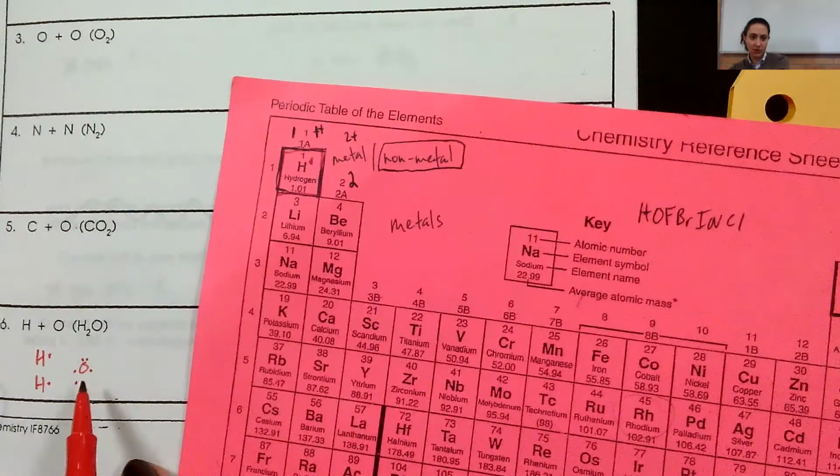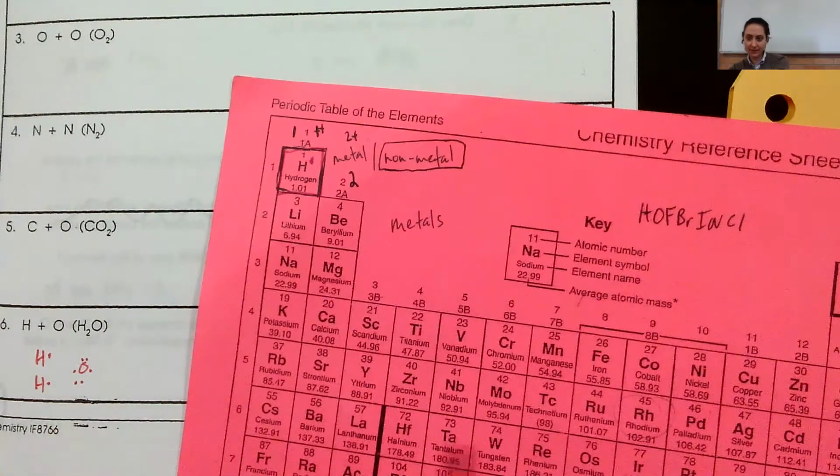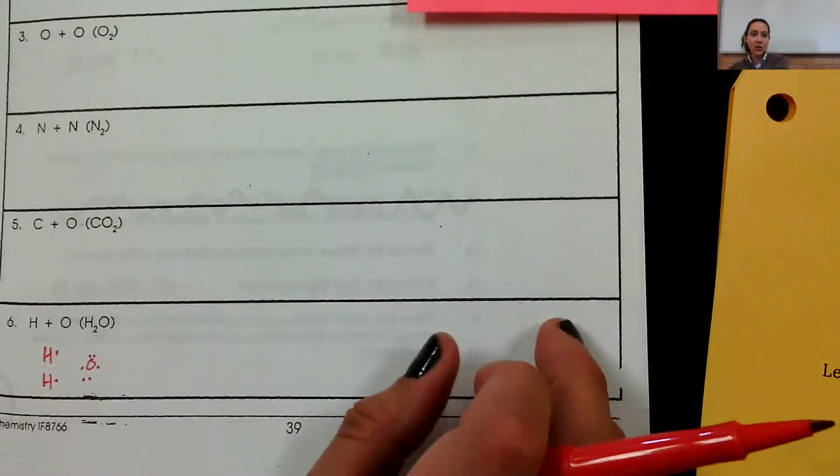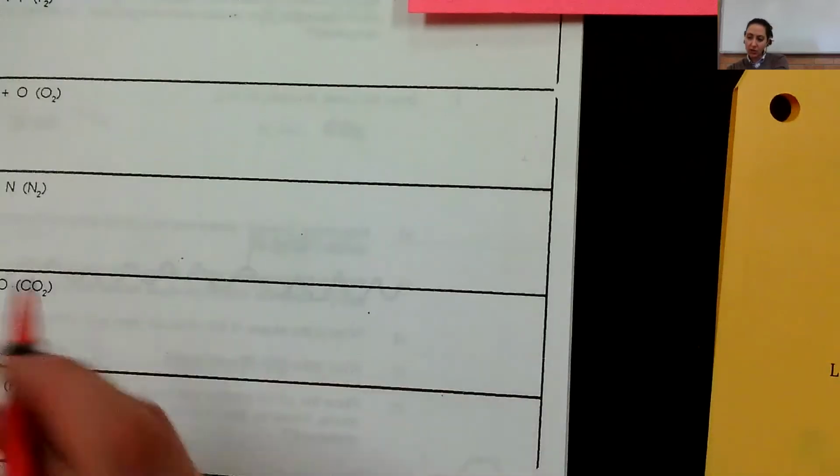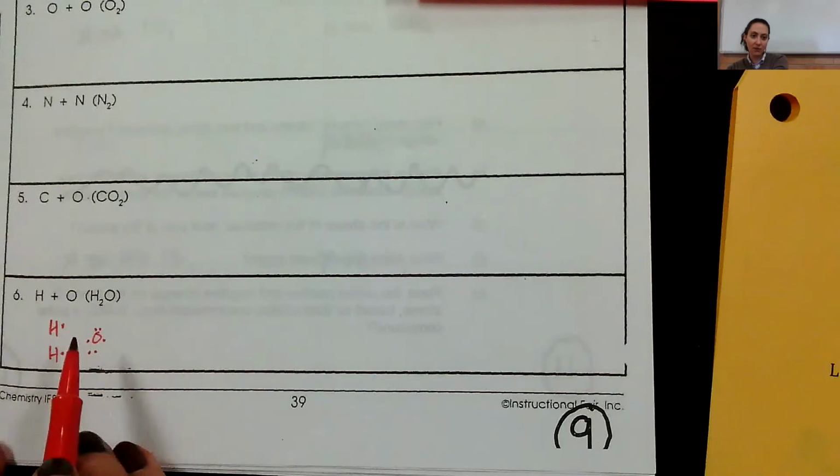So hydrogen has 1 valence electron. Oxygen has 6. So 1, 2, 3, 4, 5, 6. There has to be 1 electron on each side before you can pair them off. Doesn't matter how you pair them off, but there you go. And now these electrons that are not part of pairs are going to kind of pair off with each other.